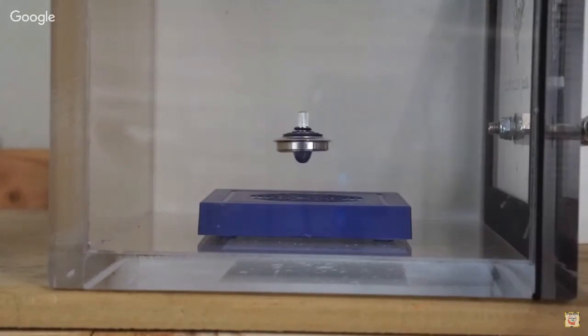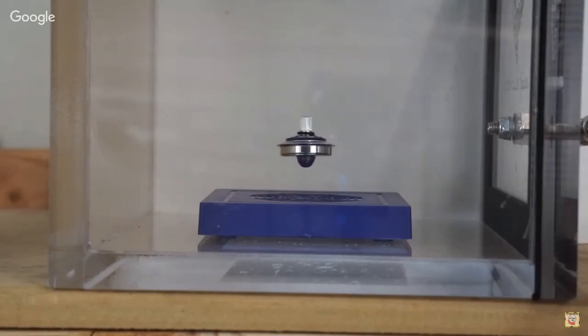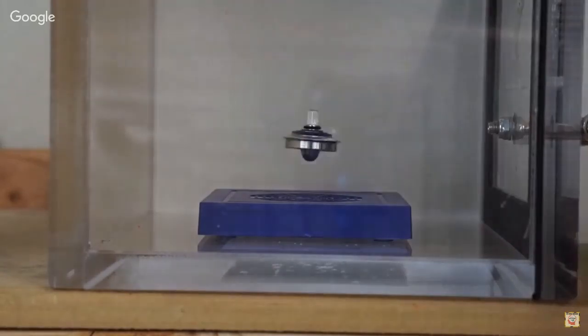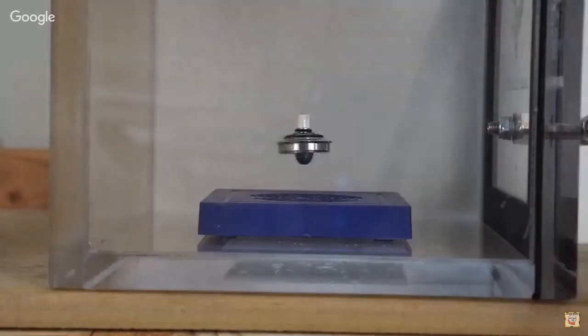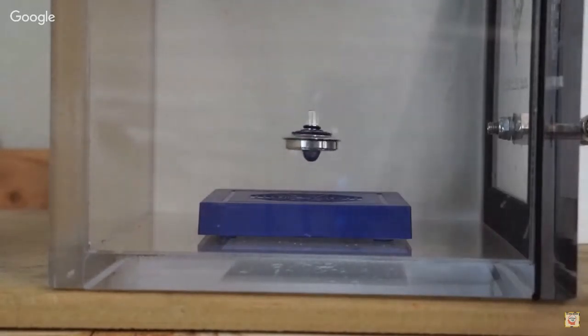We're at 0.5 atmospheres, half atmospheric pressure. We're down to 0.2 atmospheres. There's very little air in there right now. 0.1 atmospheres, so there's hardly any air resistance now. The air is very thin in there. If you had a drone in there, it couldn't fly at this pressure.